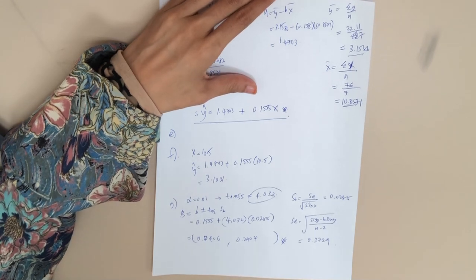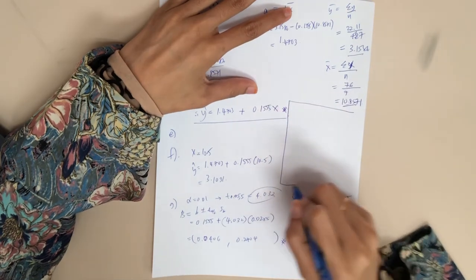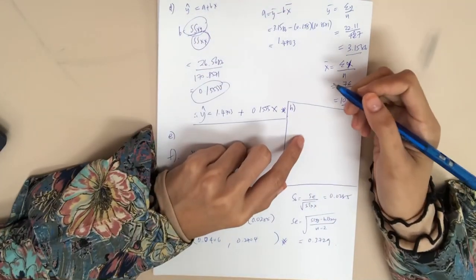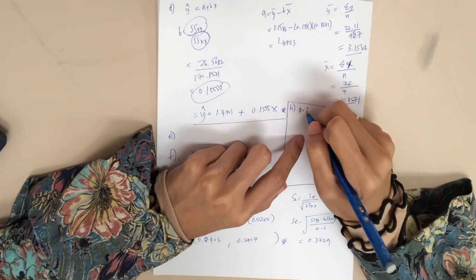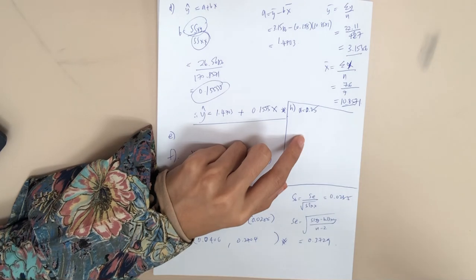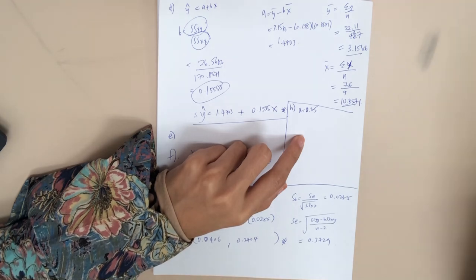Okay, now we go to H. Class, I use this space for H. Alright, H. Test at 2.5%, so that means your alpha is 0.025. Then what do we need to do now?